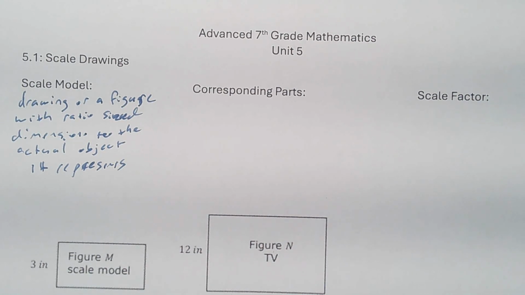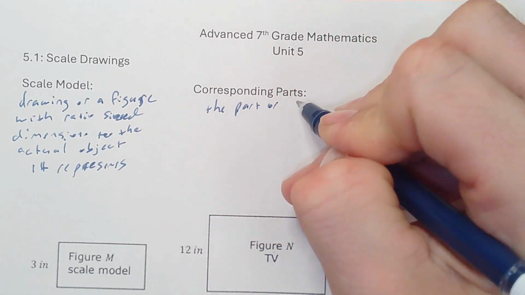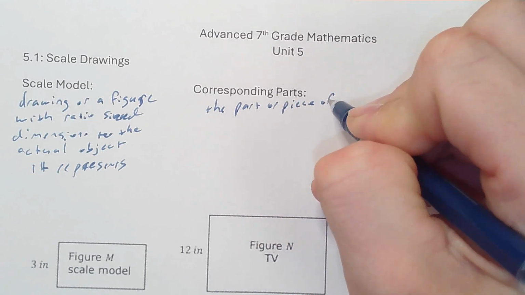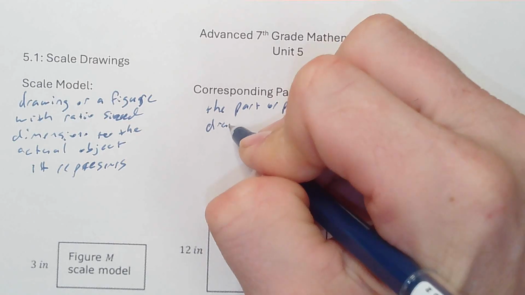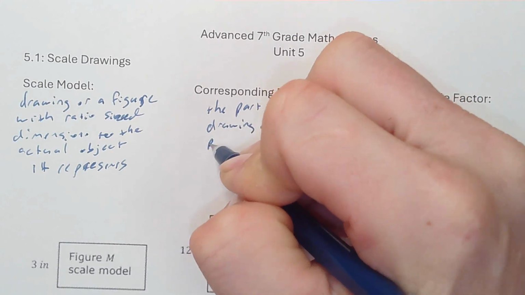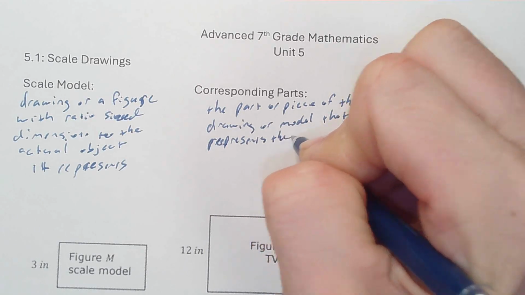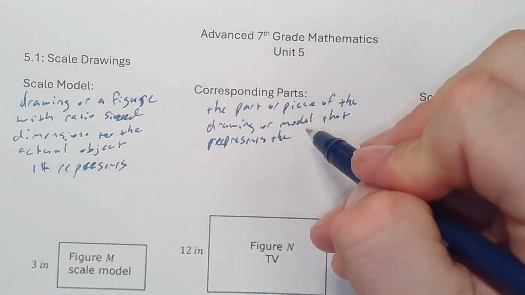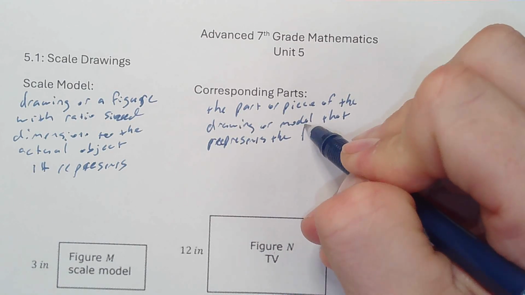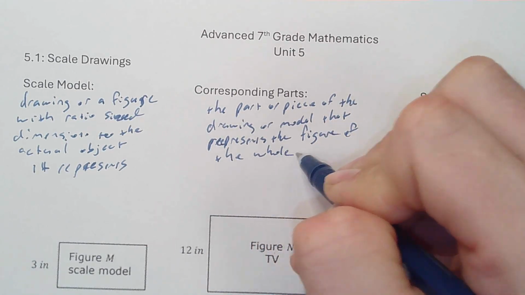Okay, a corresponding part is the piece of that model, the part or piece of the drawing or model that represents the figure of the whole, right?